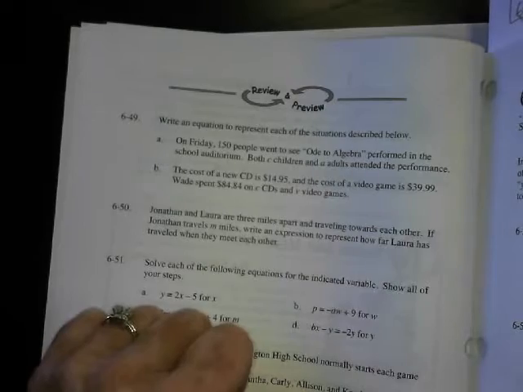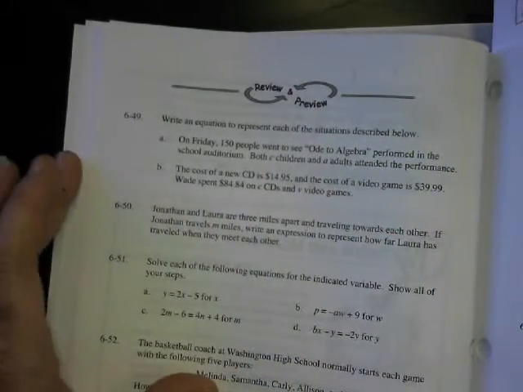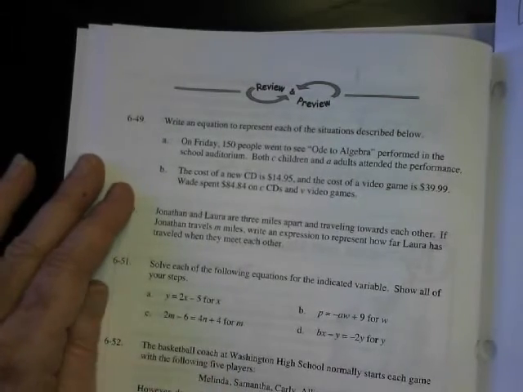So, nobody has any ideas about what to do with the numbers and the letters? Because it wants us to write an equation.